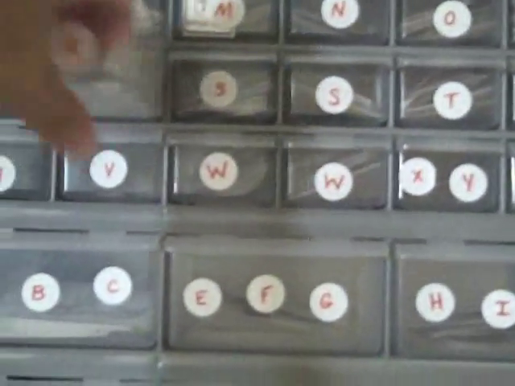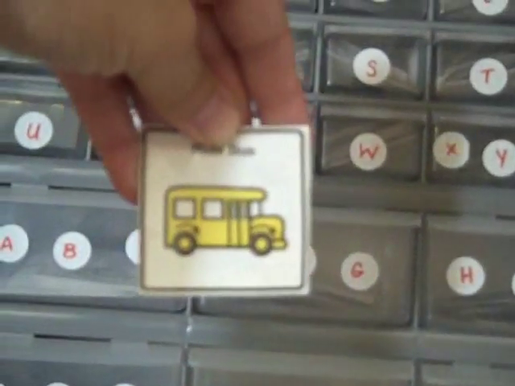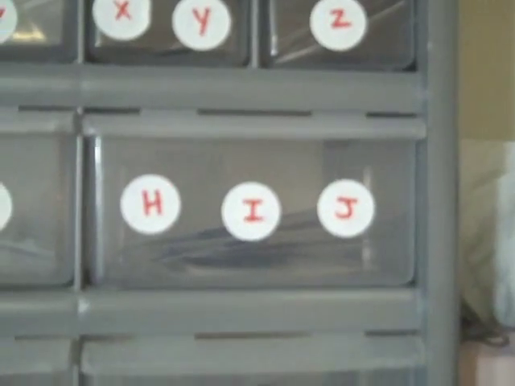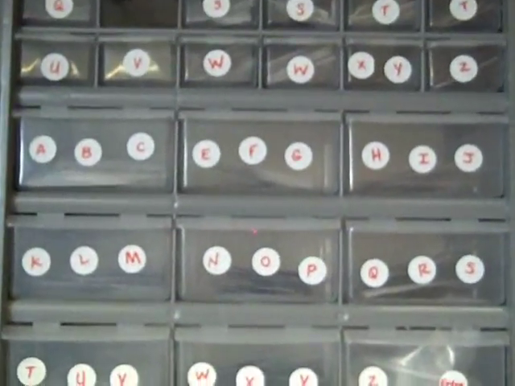Some of these in here are all alphabetized, so I have like the small 1x1s. I also have 2x2s. This one's ride the bus. So these are all alphabetized though. Some have a couple of different letters in it. And this is just all my extra schedules, so if I ever run out of a picture, I can just go in here and more than likely I already have it ready to go.